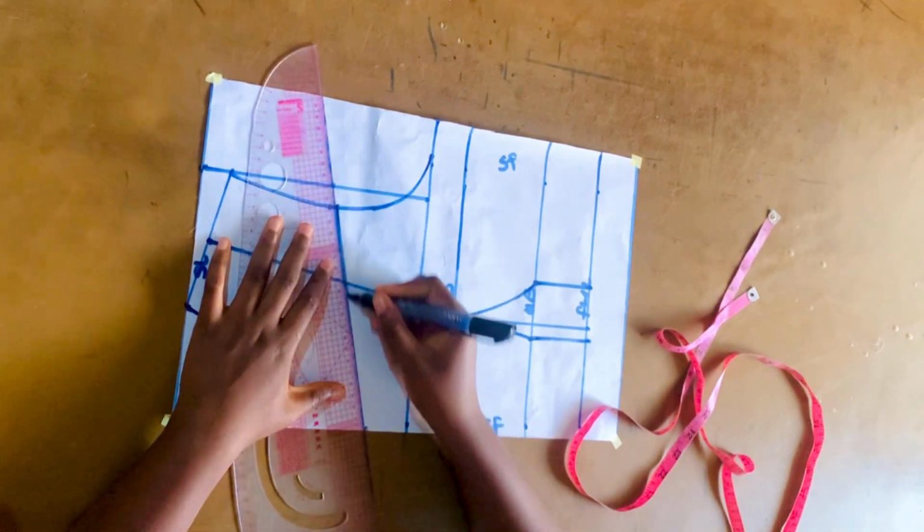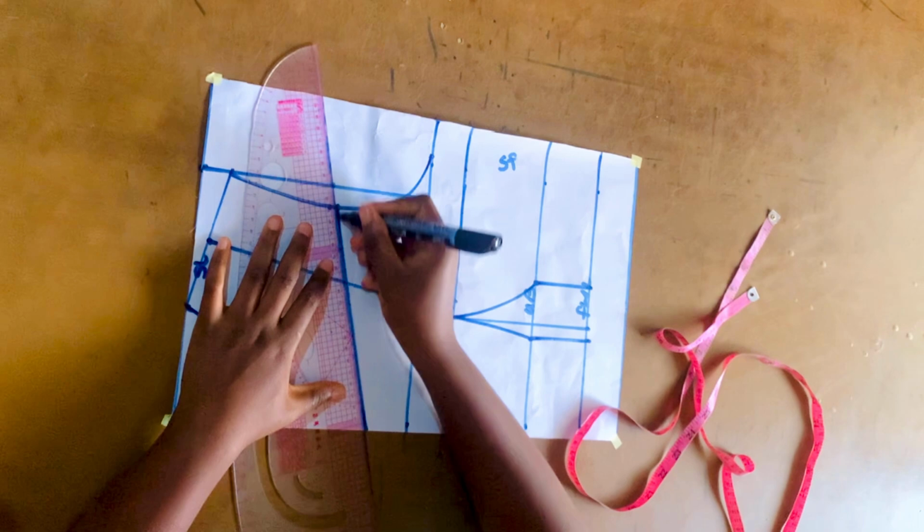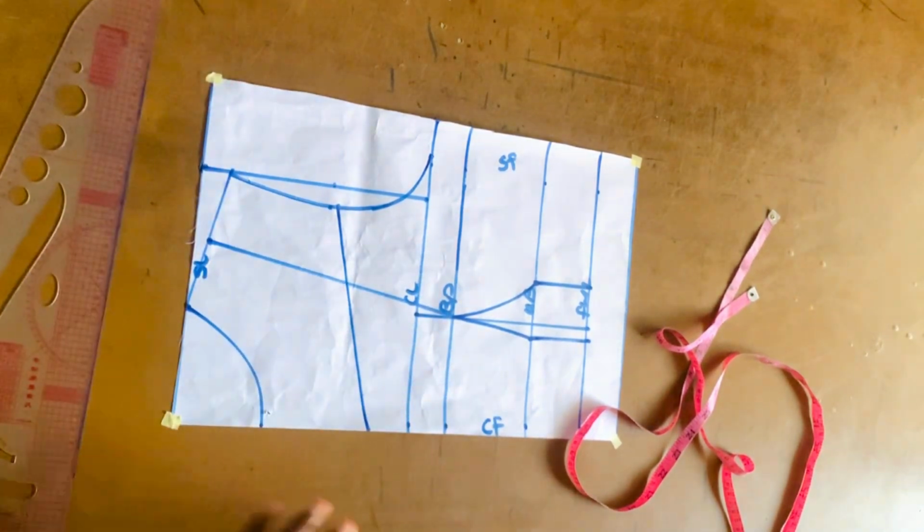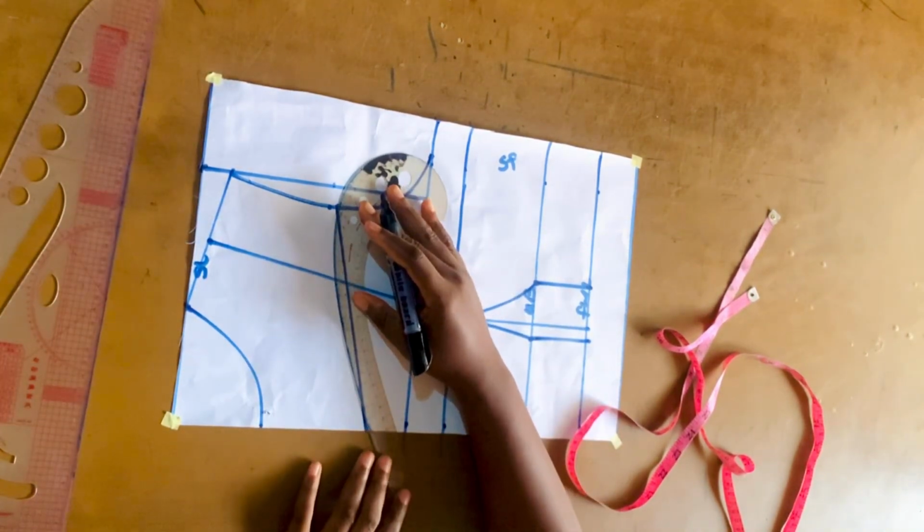You can make it a sweetheart neckline if you want. So it depends on the type of neckline you want. But I've done a sweetheart neckline before. Then this time around, I'm going to be going with a V neckline.